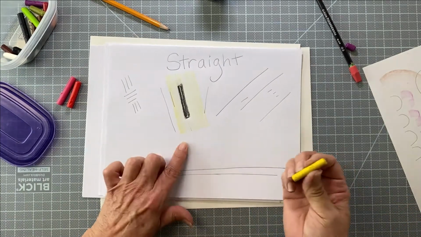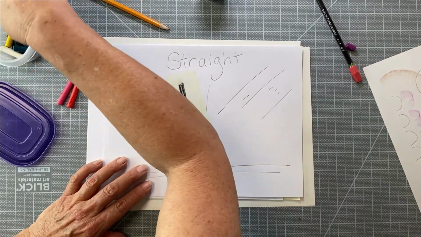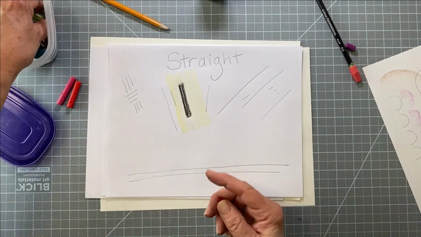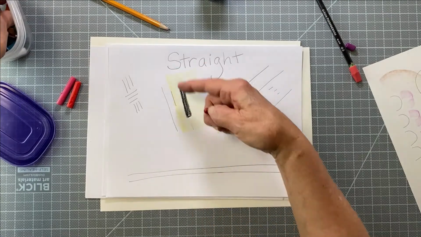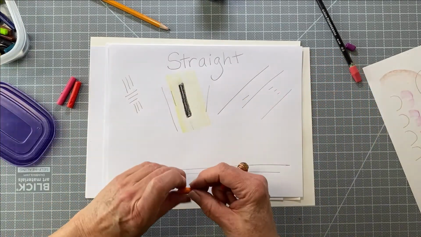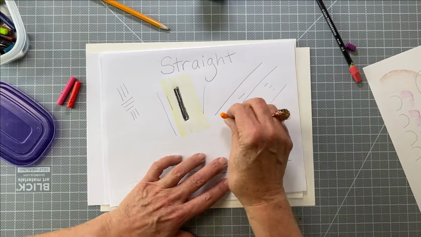Ooh, there's a little blue stuck on it, and it looks really, really cool. See, sometimes when you're doing things, I didn't intend for that, but it's a straight line. It looks really great. It kind of created a beautiful shape.